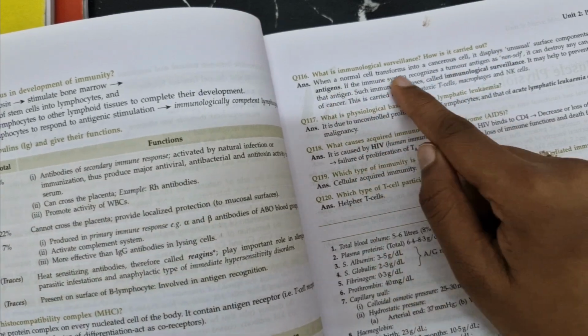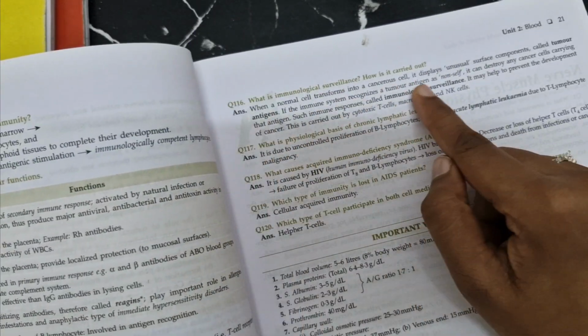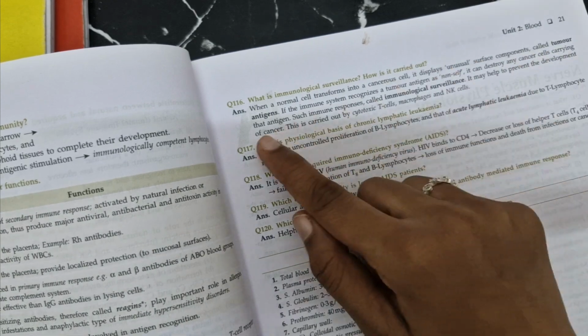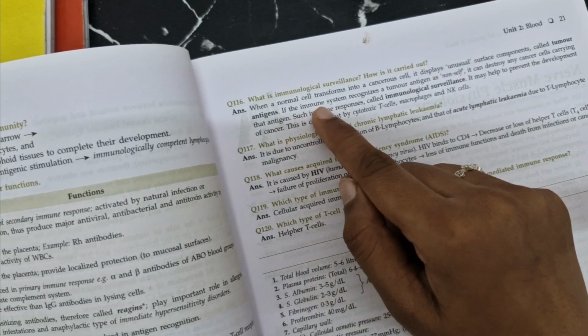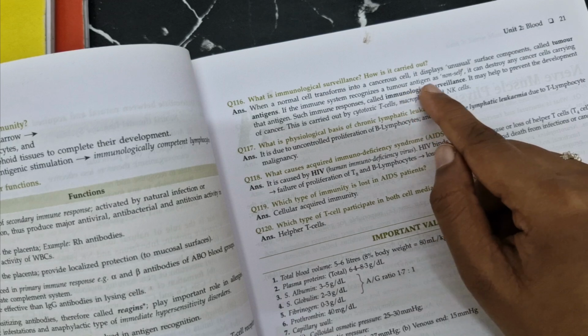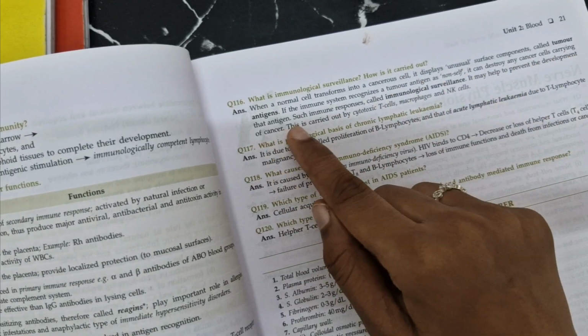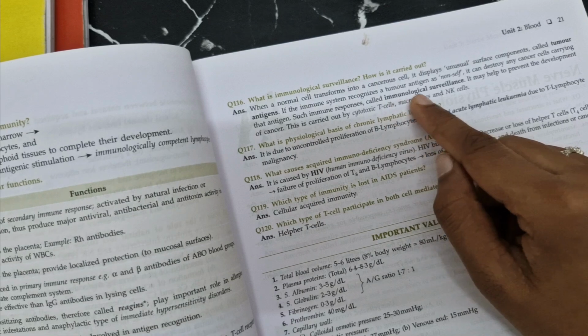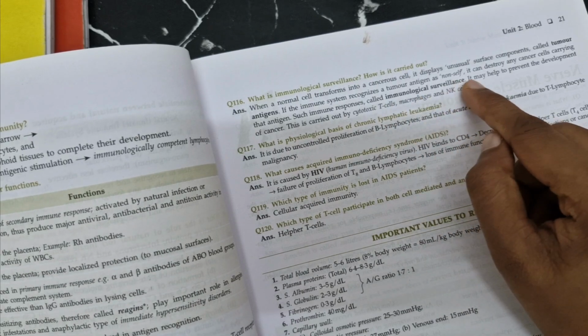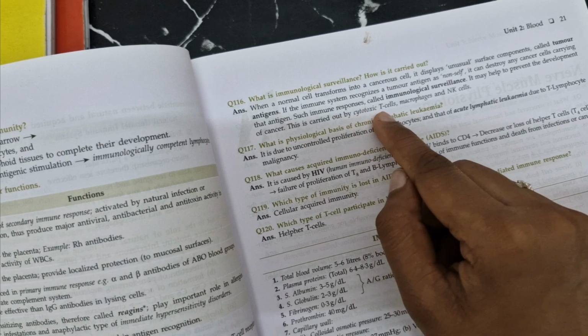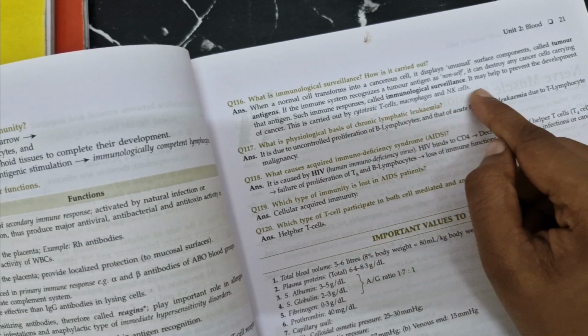When a normal cell transforms into a cancerous cell, it displays unusual surface components called tumor antigens. If the immune system recognizes the tumor antigen as non-self, it can destroy any cancerous cells carrying the antigen. Such an immune response is called immunological surveillance. It may help to prevent the development of cancer. This is carried out by the cytotoxic T cells, macrophages, and NK cells.